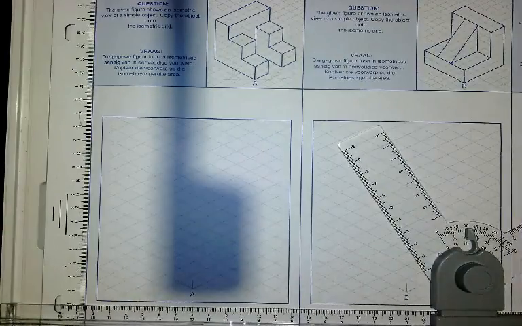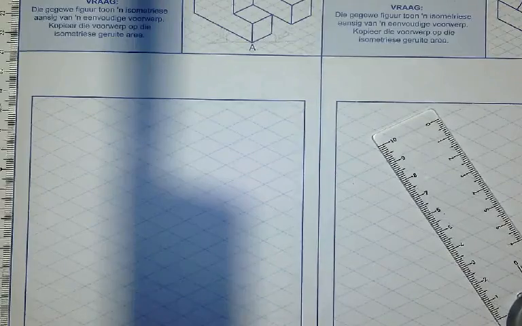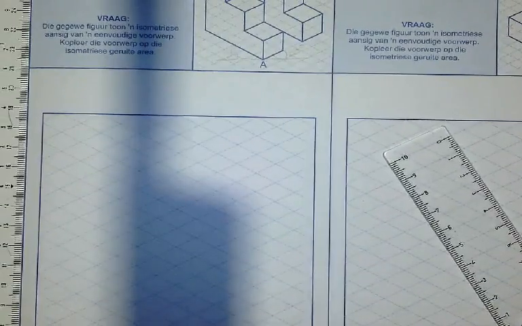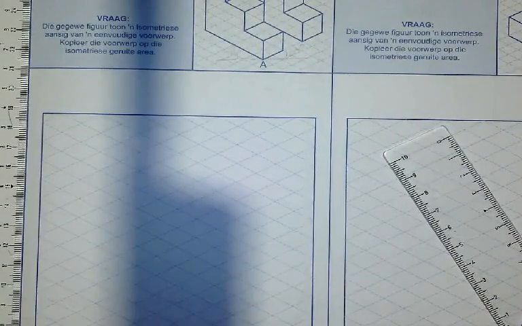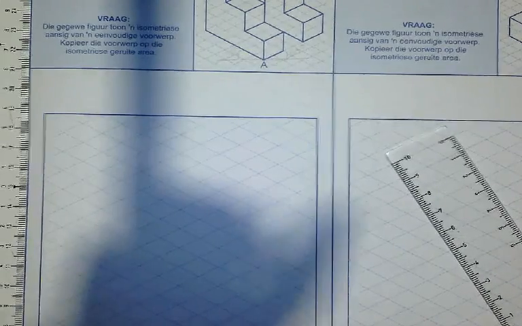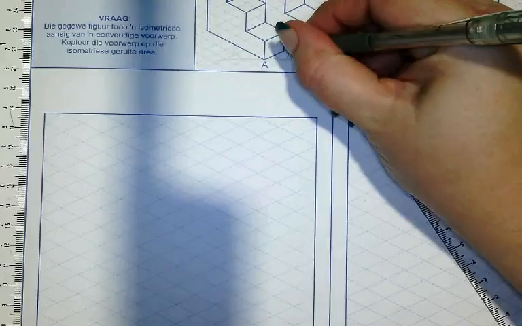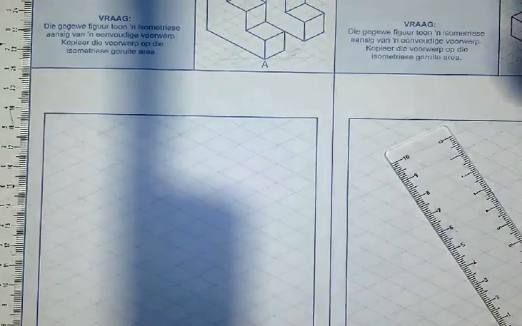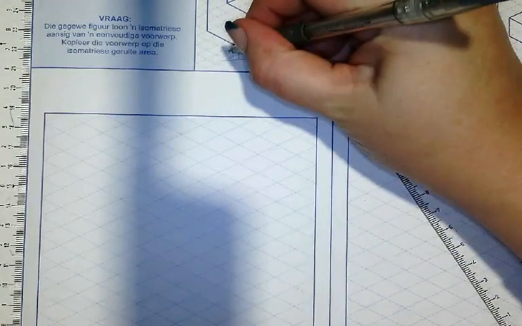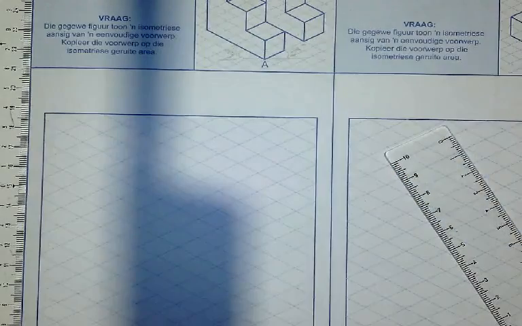This is a rule, so if you look at what I wrote there, it is two 30-degree angles. My pencil is very light. So there's a 30 and a 30, that you can see there.